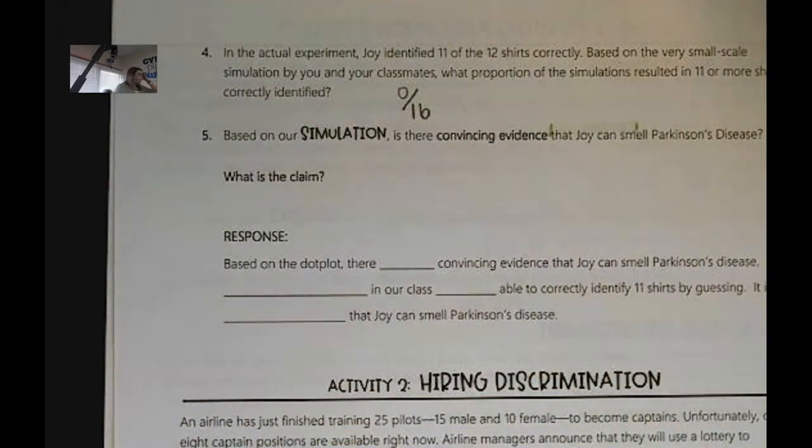So let's tie this into our evaluating the claim. We go through and we pretend like we're Joy. And if Joy was just guessing, you could expect to see results like we got on our dot plot because we were just guessing. And none of us were able to guess 11 right or even get close to 11 right. So does that support Joy's claim? Does that give evidence that she's telling the truth? Or does that not give evidence? What do you guys think? Does it make you believe her more now that you see how we did?